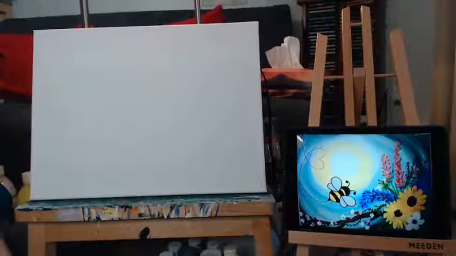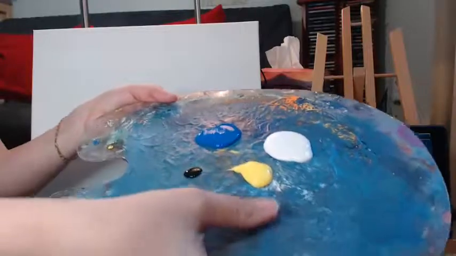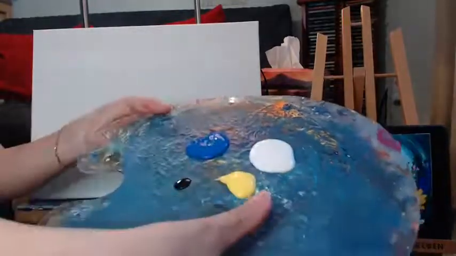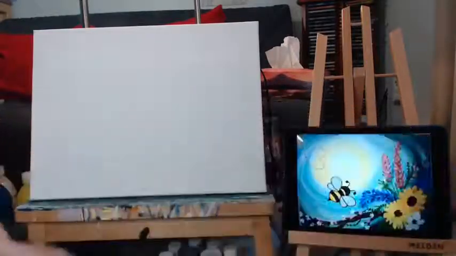All right, so that is more or less how much I'm painting. I'll put my thumb up if it gives you an idea. I don't know if that helps or hinders it, but yeah, quite a bit of white, a little bit of black, yellow and blue there.